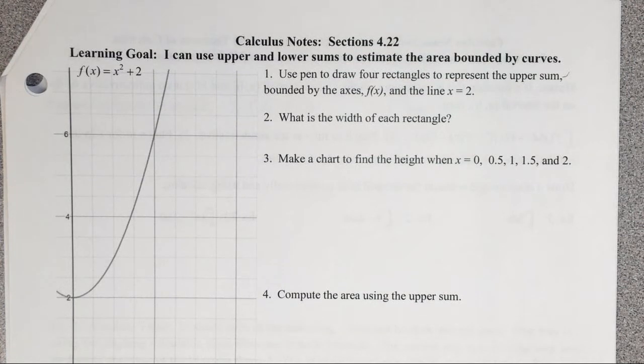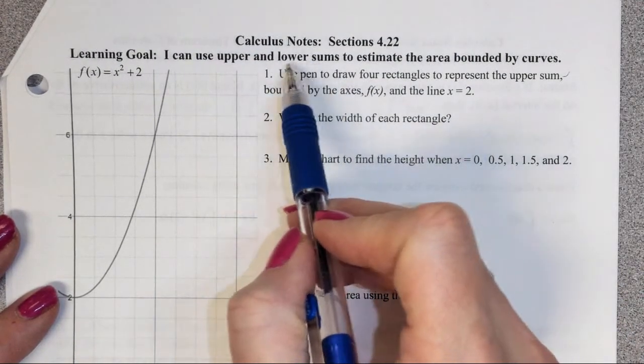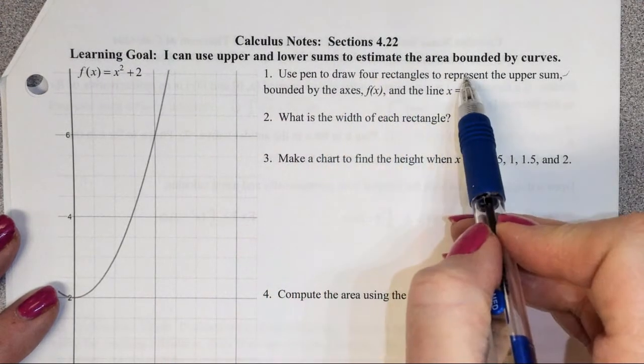Okay guys, we're talking about upper and lower sums. We've already talked about this a little bit, but not to a great extent like we're going to today. So listen up, and we're going to be looking at how to find these upper sums and lower sums. What these do is they're going to estimate the area.